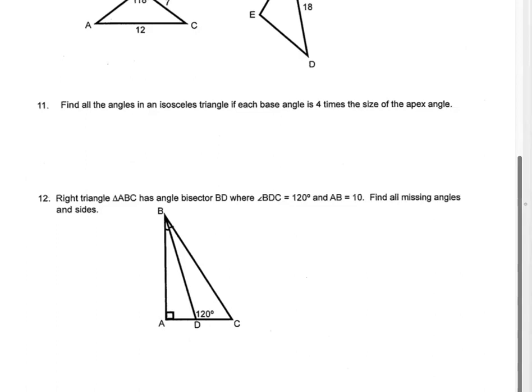It says find all of the angles in an isosceles triangle if each base angle is 4 times the size of the apex angle. So picture an isosceles triangle, and we know that two sides have to be the same, which means the base angles have to be the same. And it says the base angle is 4 times the size of the apex angle. So if we call our apex angle x, that means each base angle is 4 times that, so 4x degrees.